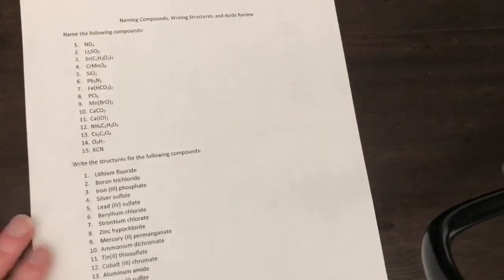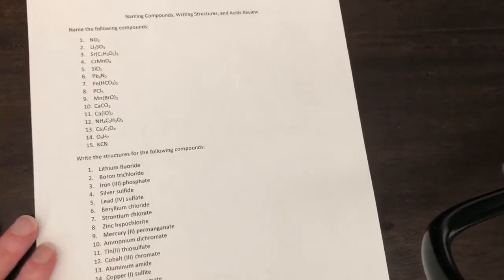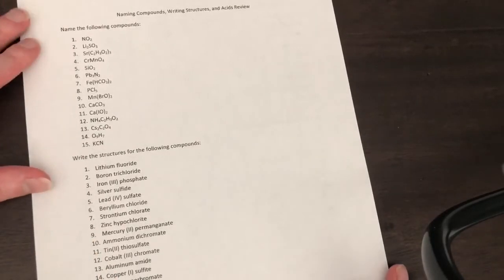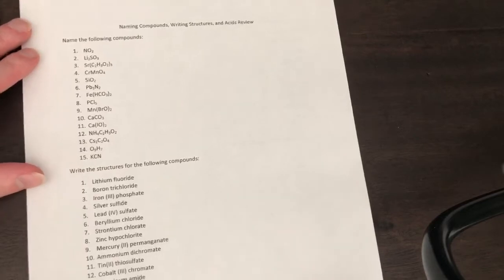Remember that we can tell acids if they're not on this worksheet like this. If it has an AQ following it, we're going to use our acid rules. But for this class, we're going to assume that since it starts with an H, we're going to name it using our acid rules. Okay. So I'm going to go through this rather quickly. We should have the gist of everything by now.